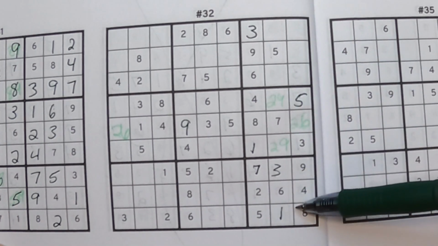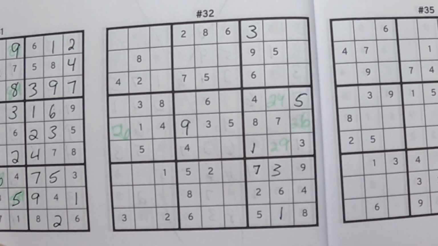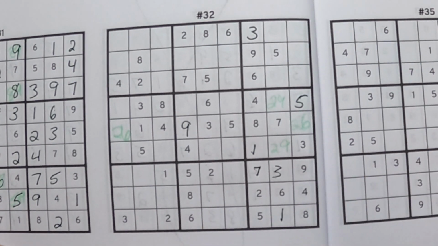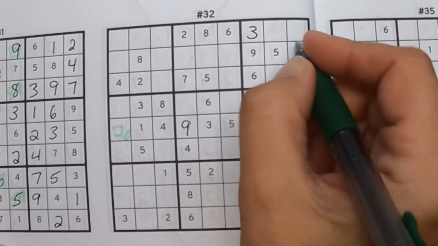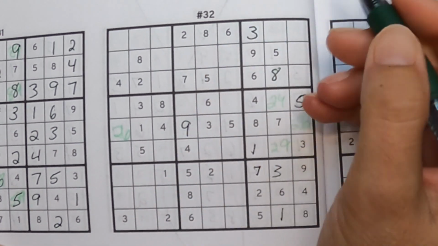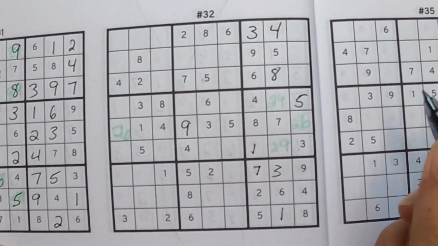For this column, we're missing 2, 4, 8, and 9. We've got a 2 and 4 here and a 9 here, so this is our 8. 2 here and 9 here, so this is our 4.